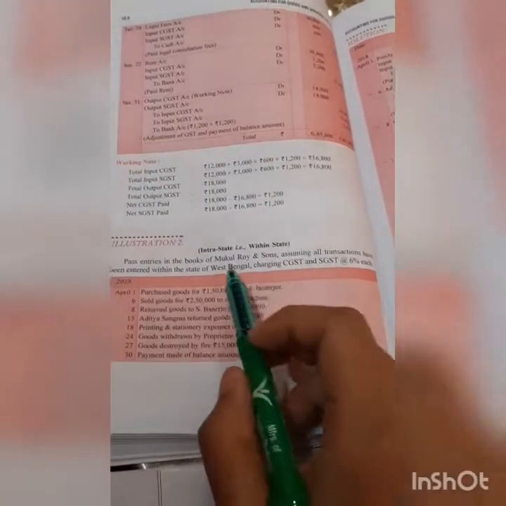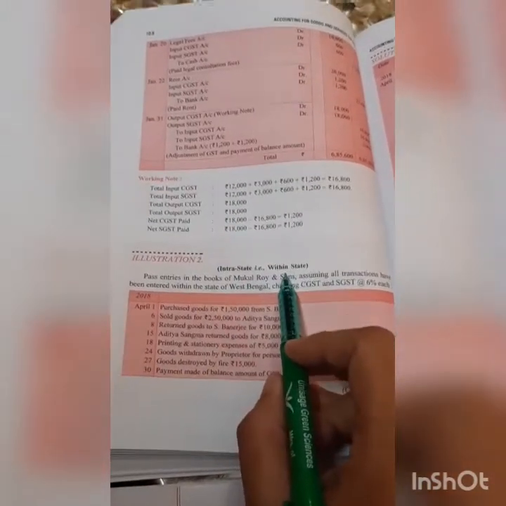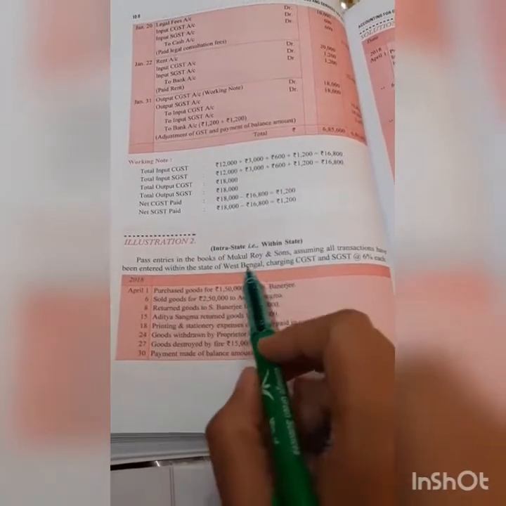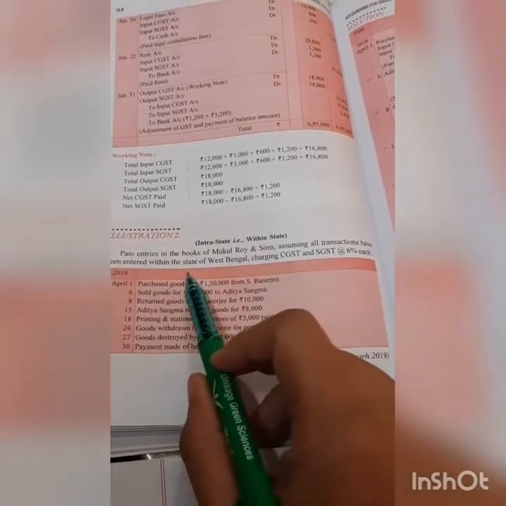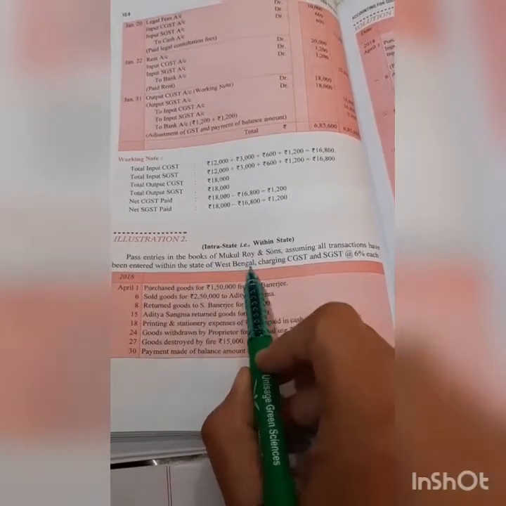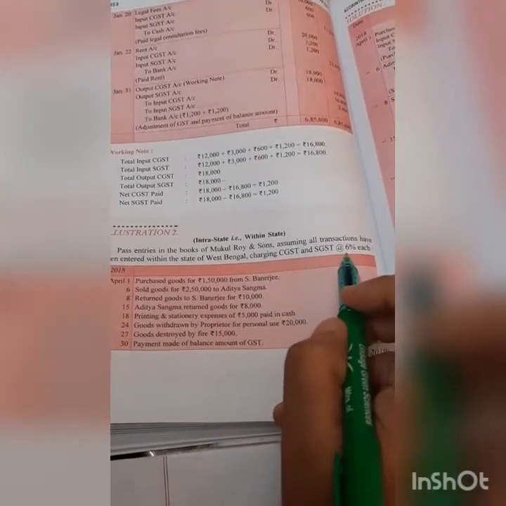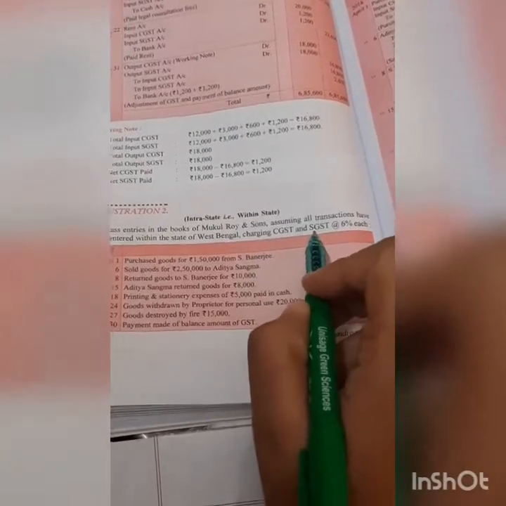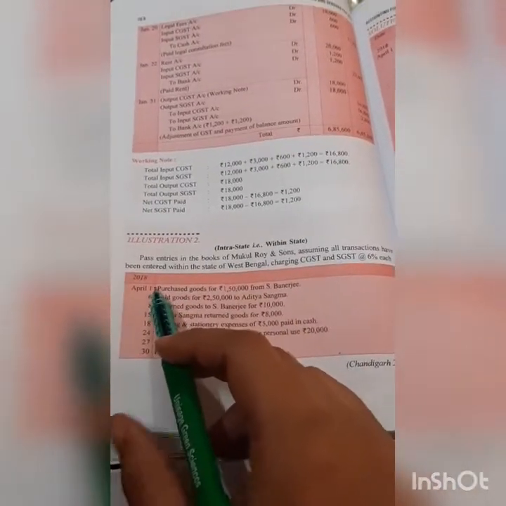It is number 2. It is intra-state or within the state GST. You need to pass the journal entries assuming that the business is within the state of West Bengal and the rate of GST is 6% each for CGST and SGST. So I'll start with the first one.